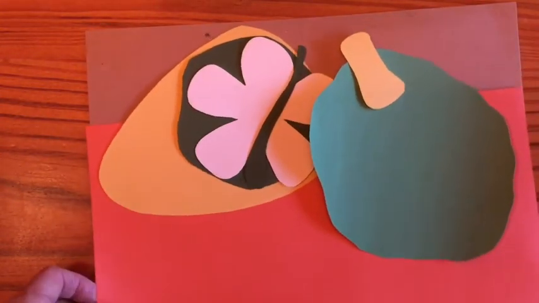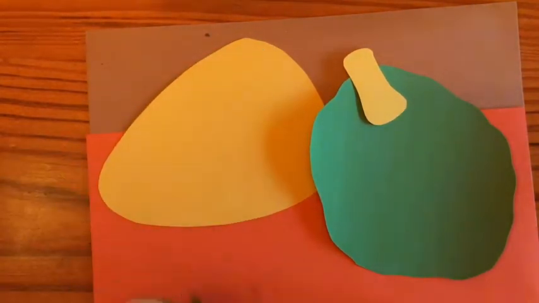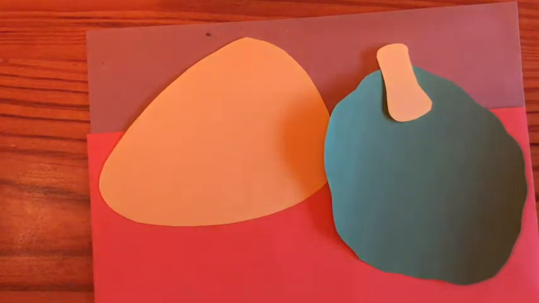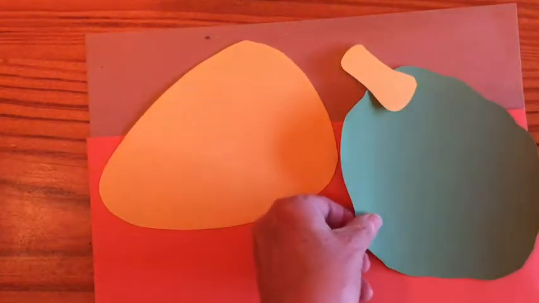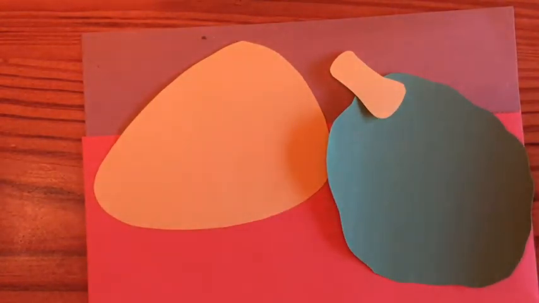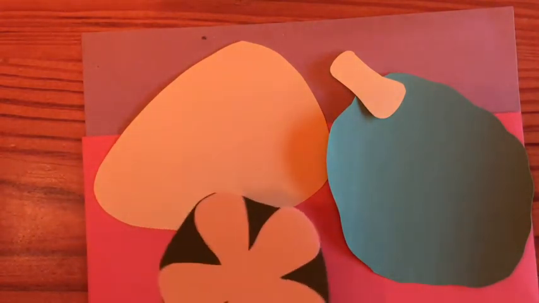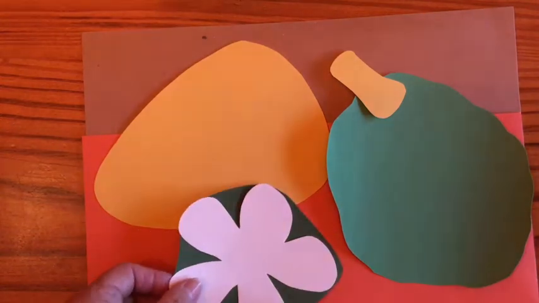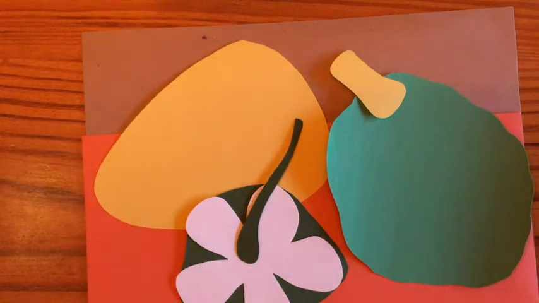Let's look at this composition. I have the background paper, the brown and the orange, and then the green gourd is pretty big. And then the yellowy orange gourd is really smaller than the green one. And then the little one that's kind of flowery shaped gourd, it is the smallest and it'll go in front. And they overlap. And then that creates a composition.